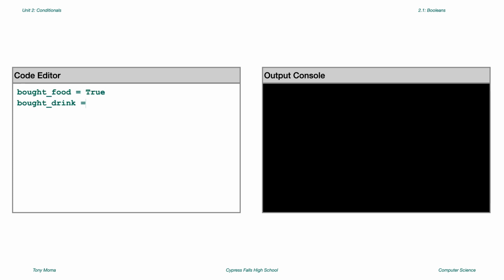Here's an example of how we'd create a Boolean in Python. In line 1, I create a variable named bought food and set it equal to true. You can think of the bought food variable as the variable that stores whether or not I actually bought food. Then in line 2, I create a variable called bought drink and set it equal to false. Think of this variable as the variable storing whether or not I bought a drink. Also notice that I did not put quotation marks around true or false because my intention is not to create a string. My intention is to make a Boolean. More on that in a moment, but for now, let's attempt to print these out.